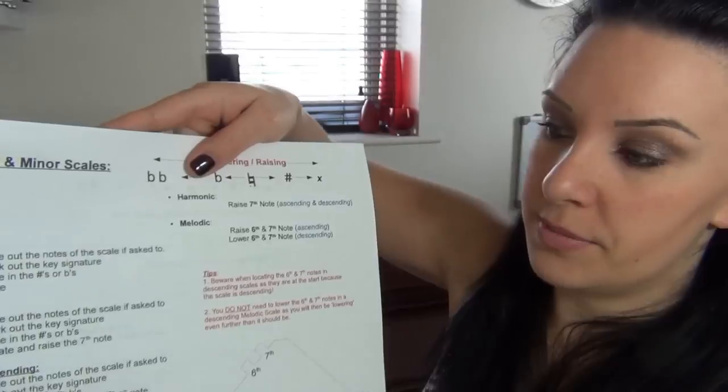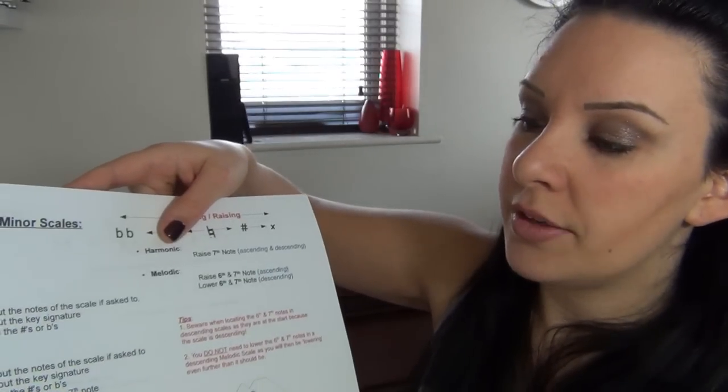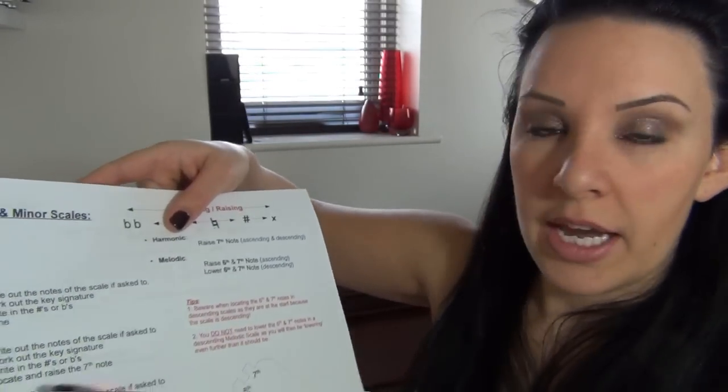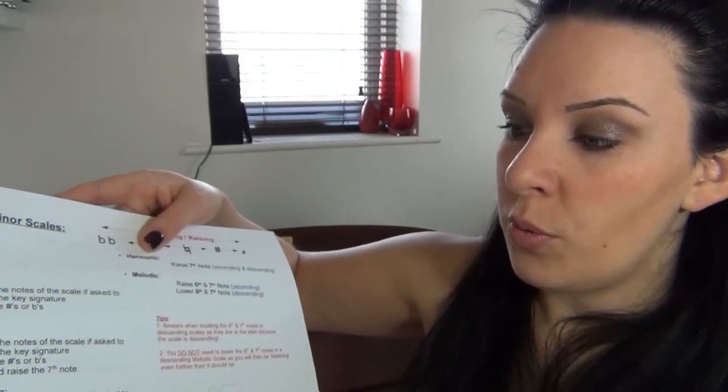So if you think about the example I used just a second ago, if you've got C sharp and D sharp as your 6th and 7th notes, and on the way up you've got to raise them from a C sharp to a C double sharp and a D sharp to a D double sharp. On the way back down, you're lowering them from those 2 double sharped notes. So then you'd lower it back down to D sharp and back down to C sharp.